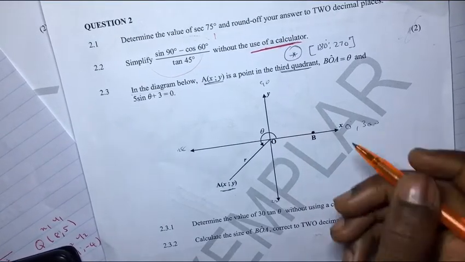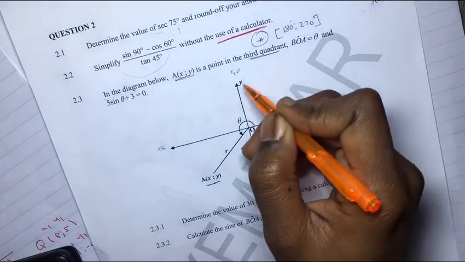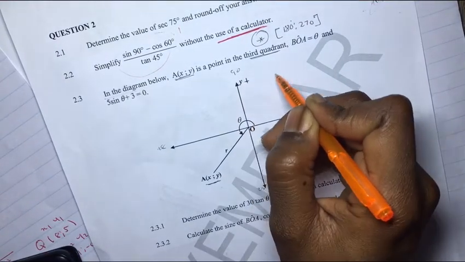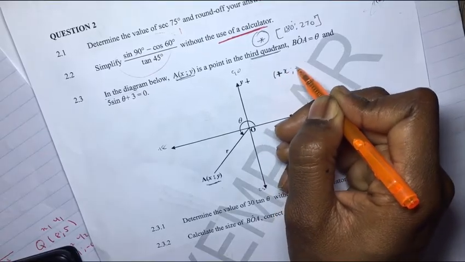What do we know about the 3rd quadrant? I'm going to start here. The value of X is positive. The value of Y is positive. So in the 1st quadrant, we've got a positive X and a positive Y.